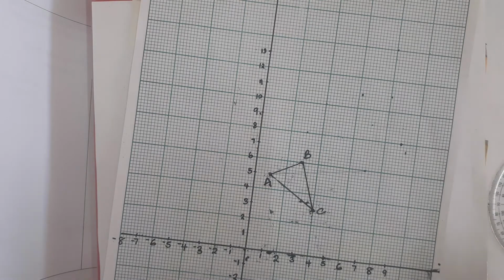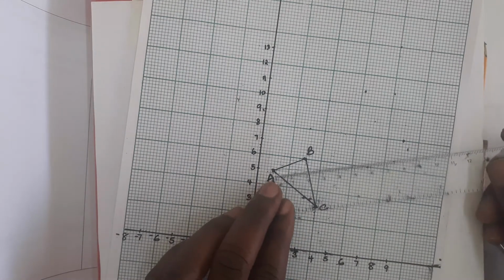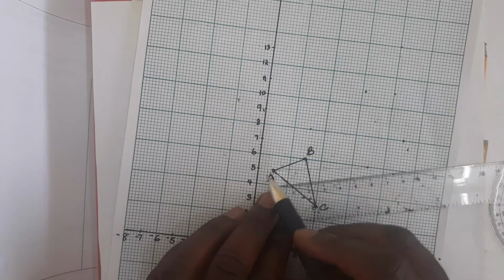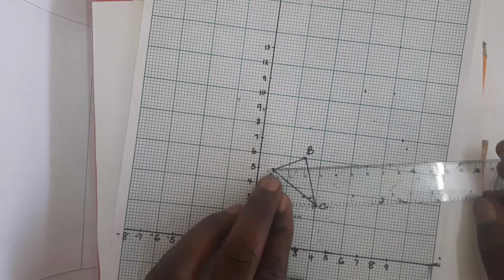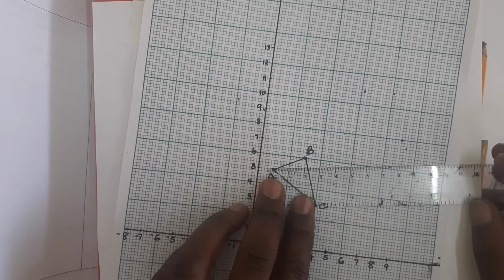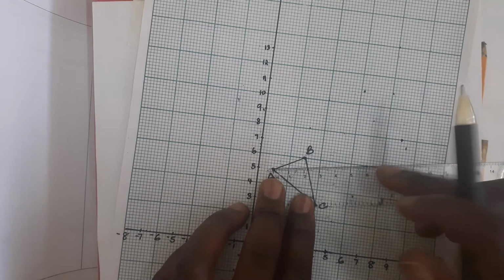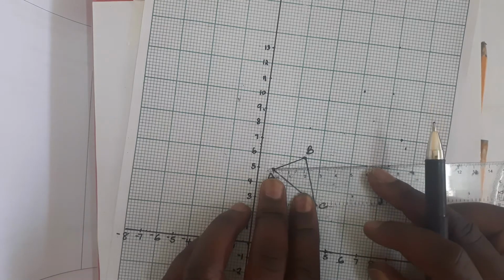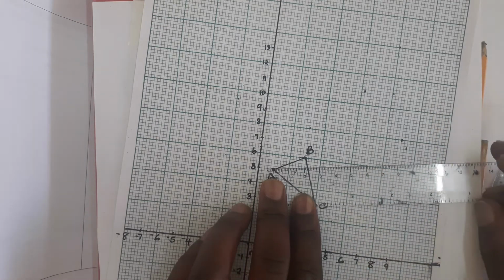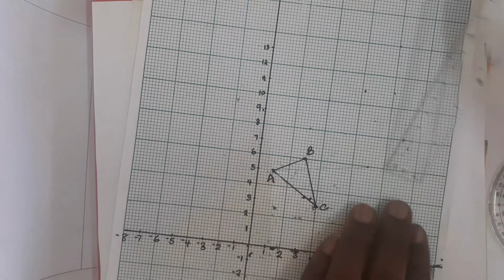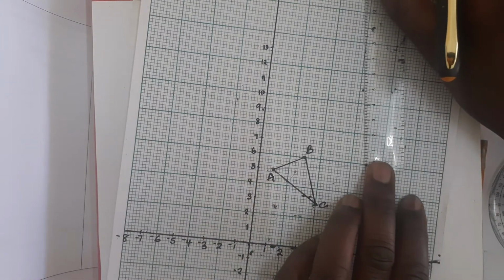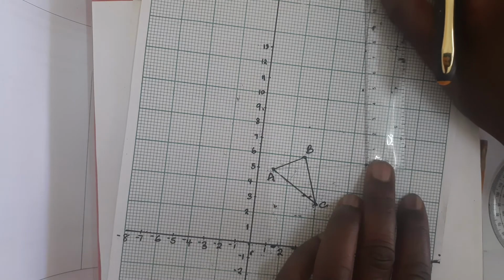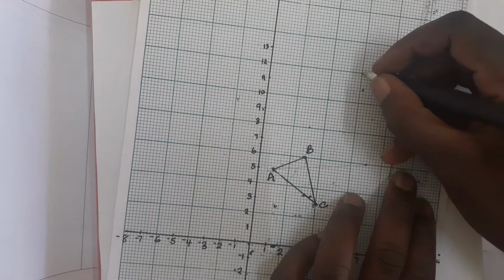The distance from A, 1, 2, 3, 4, 5. Here, the distance from this point up to the center, this is 6 centimeters. So also from this point through the angle there, we need what? 6 centimeters. So it will bring us at this point.